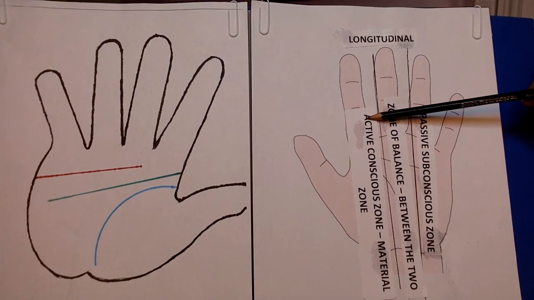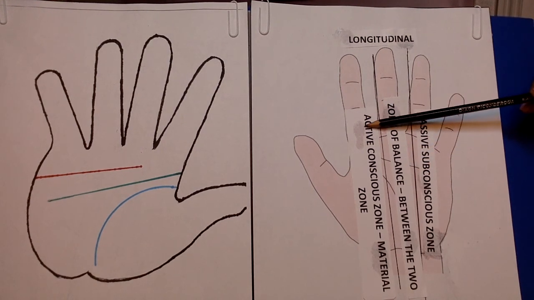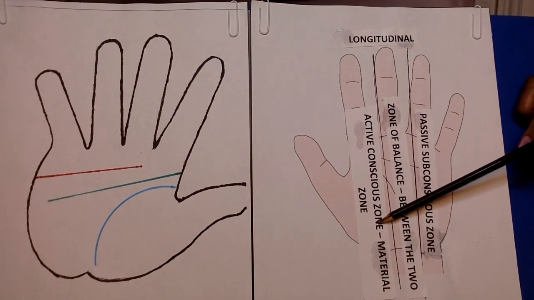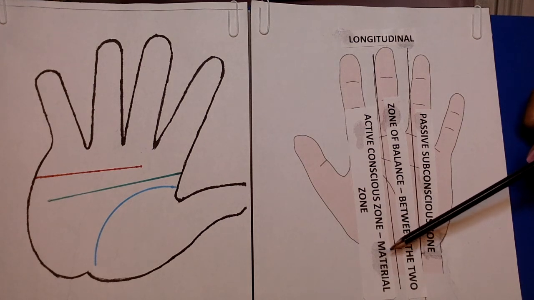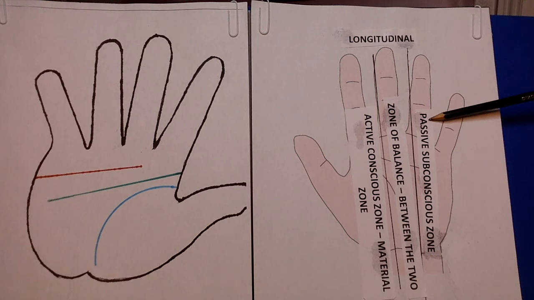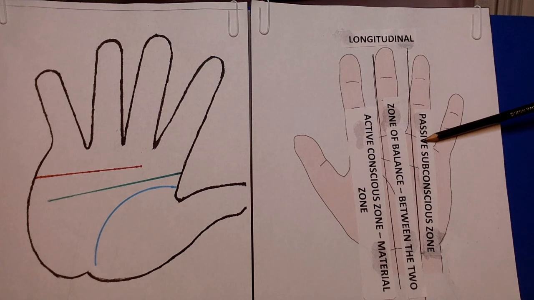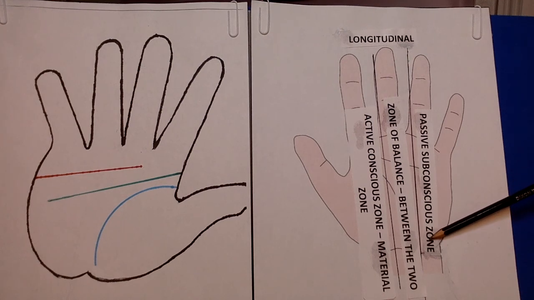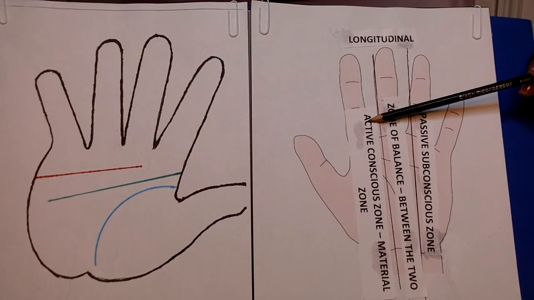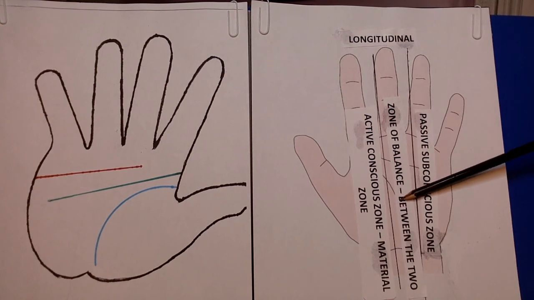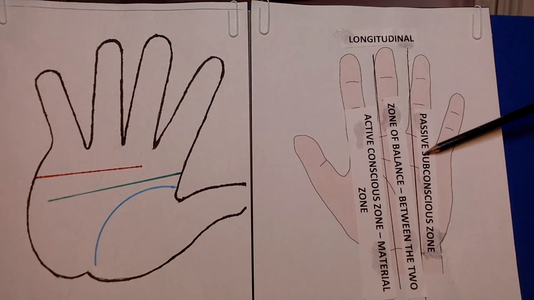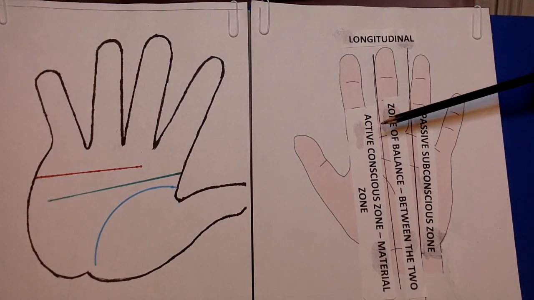So here we can call this, just for now, the first one. First zone, it says active conscious zone and has to do with material. Okay? We go to the passive next. We'll come back to this. The one at the end, the outer side, is the passive subconscious zone. This is active, this is passive. And in the middle, the zone of balance between the two. Okay, so let's find out something about this one that's active, the first one.